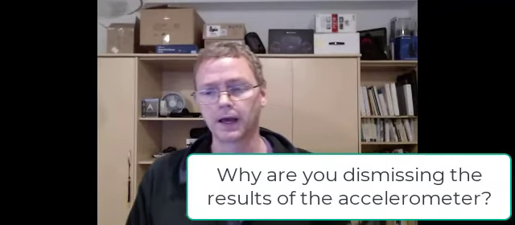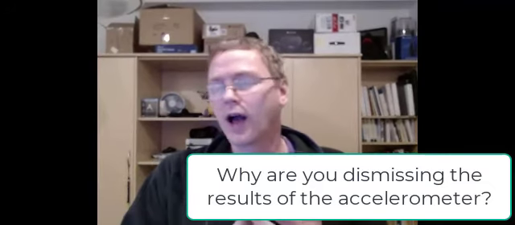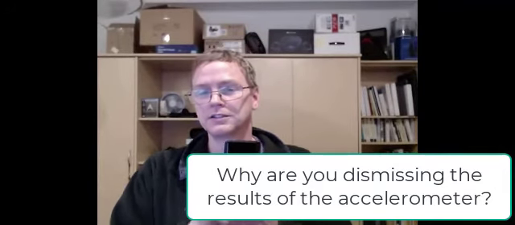And then last, the accelerometer. Why are you not willing to accept the results of the accelerometer? It matched the balloon, so whatever it's doing is explaining, or at least matching, the results that we see. So that seems like a really valuable tool that we should not be throwing out.